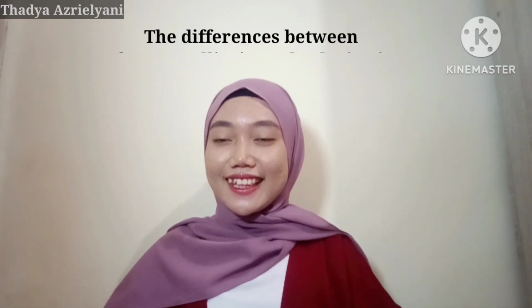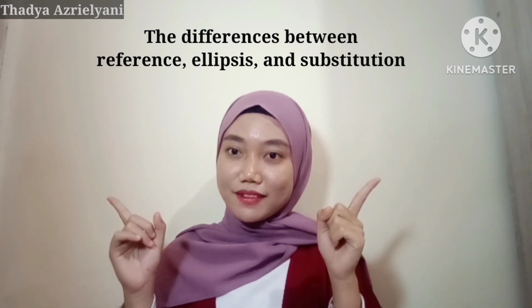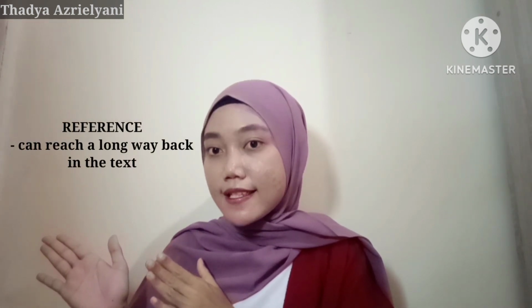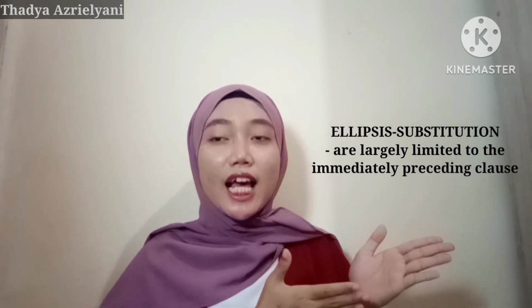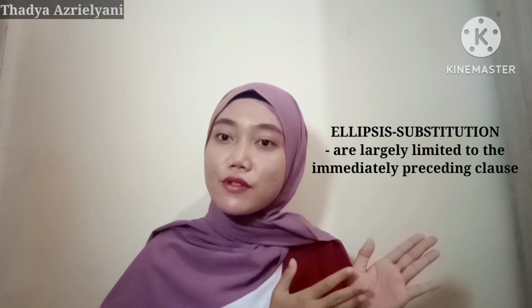Next, the differences between reference, ellipsis, and substitution. It is important to point out the differences between reference and ellipsis and substitution. One difference is that reference can reach a long way back in the text. Meanwhile, ellipsis and substitution are largely limited to the immediately preceding clause.